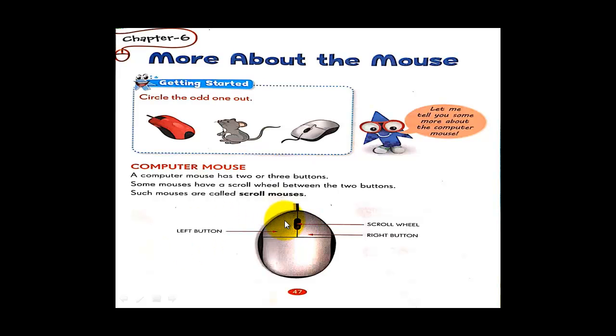Now this button on the left side is called the left button, this one on the right is called the right button, and the middle one is called the scroll wheel. We can also click on this scroll wheel, and we call it a middle click also. This is a left button, this is a right button, and this scroll wheel we can click also. You can try at home, but that is not shown here in your book.